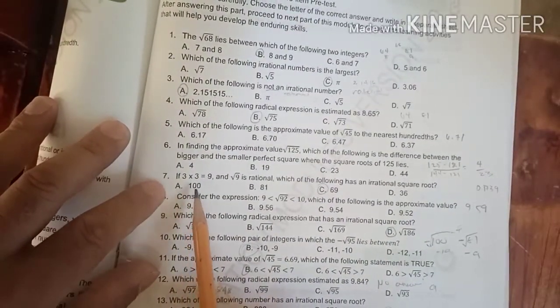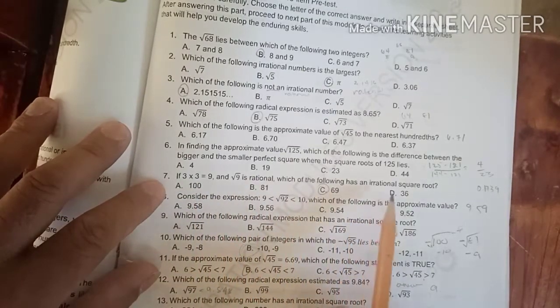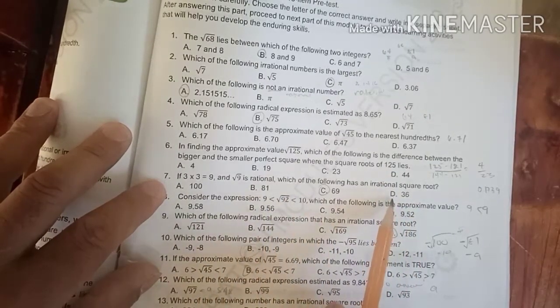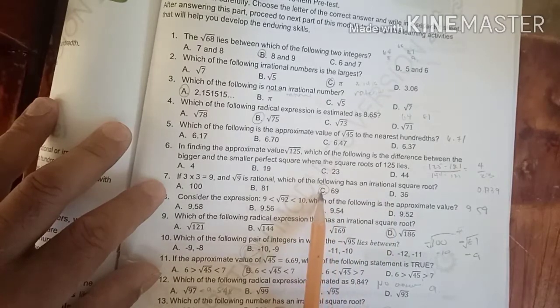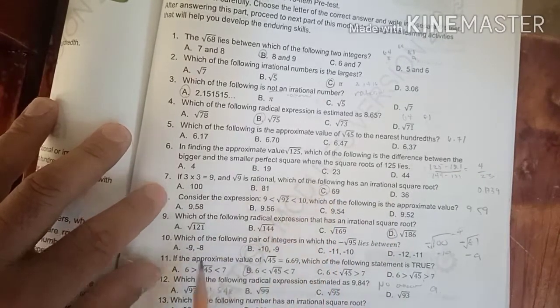If 3 times 3 equals 9 and the square root of 9 is rational, which of the following has an irrational square root? All of these three are perfect square numbers, and only letter C is not a perfect square number, so therefore letter C is the answer.